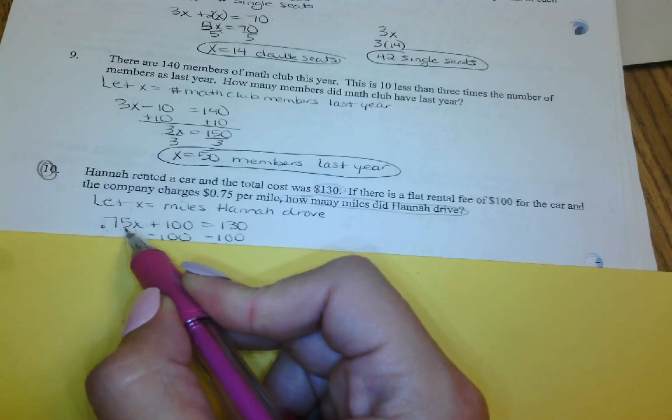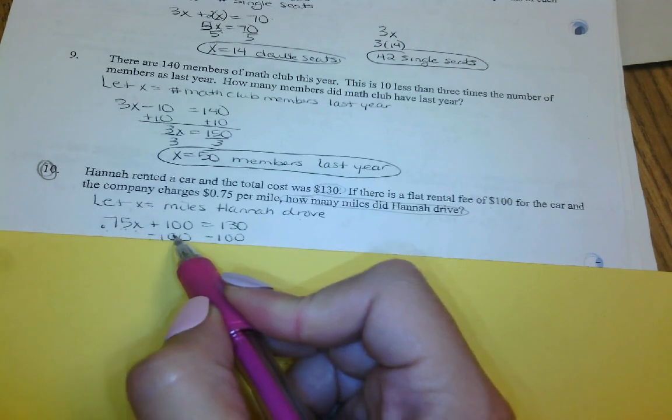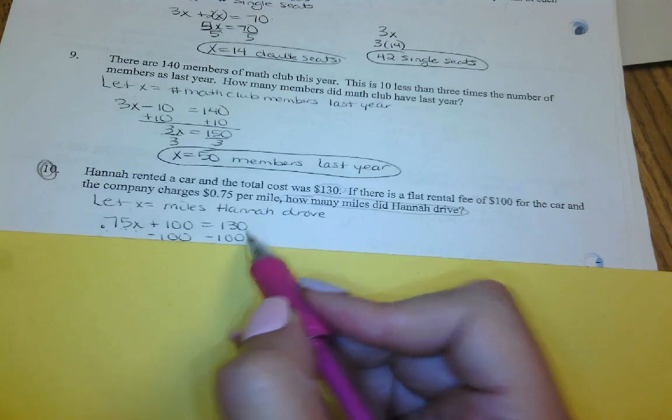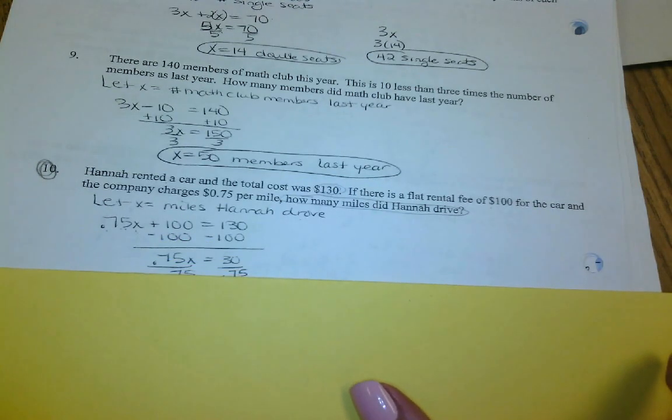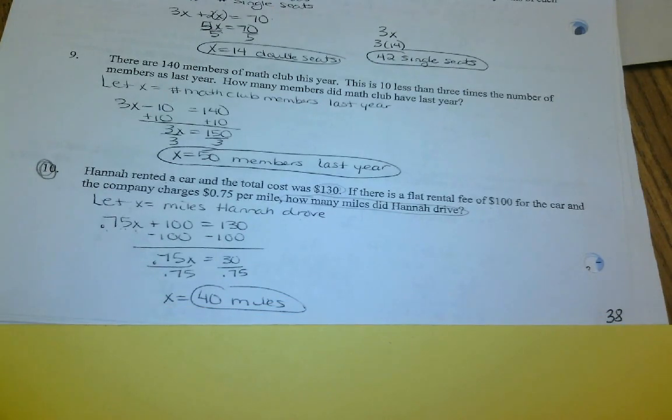So 0.75 or 75 cents times the number of miles plus the $100 fee equals the total of $130. Solve. And Hannah drove 40 miles.